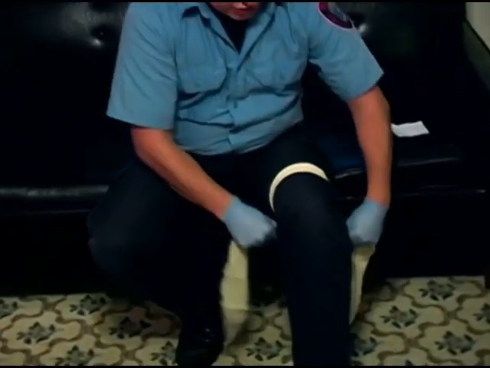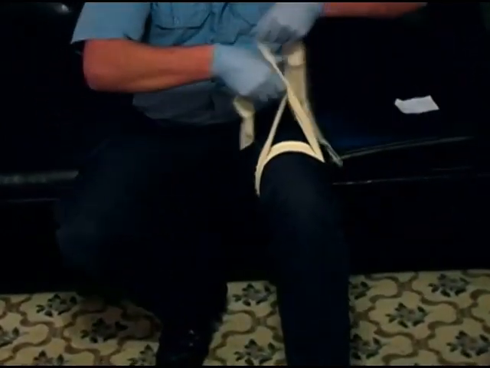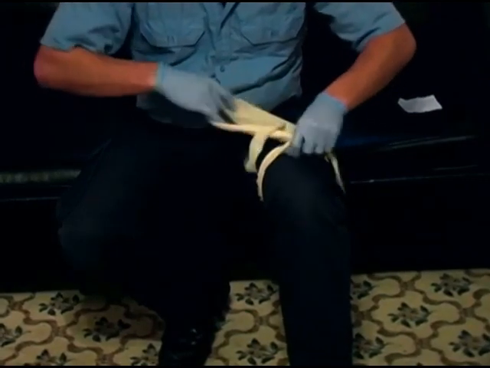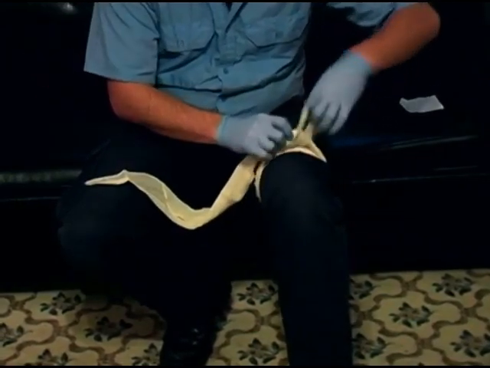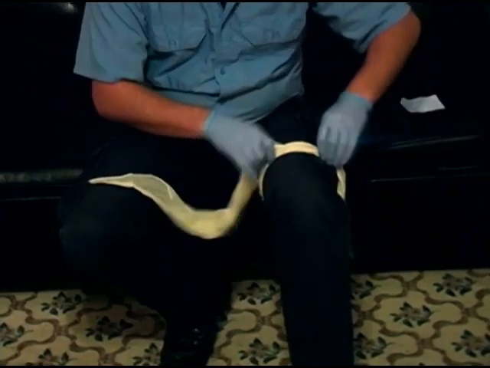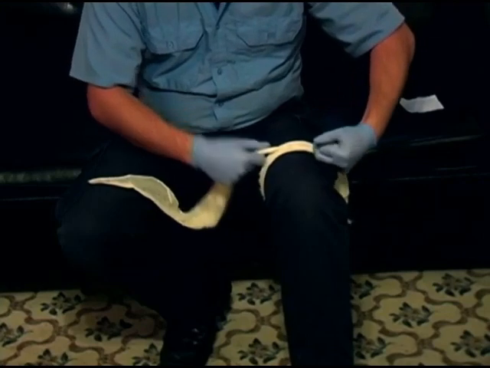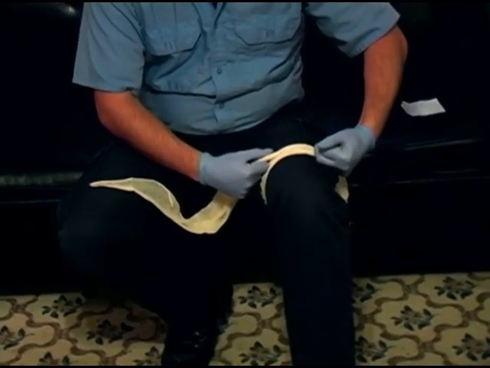You then want to make sure that this is extremely tight and come up to the top and make a small knot and try to get that as tight as you can. You're not able to actually pull this tight enough to completely occlude the blood flow.